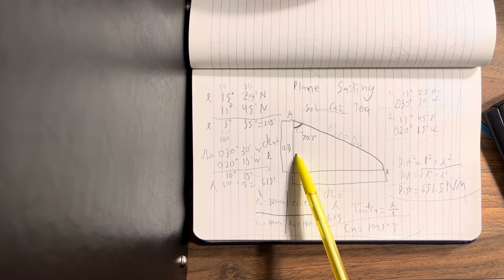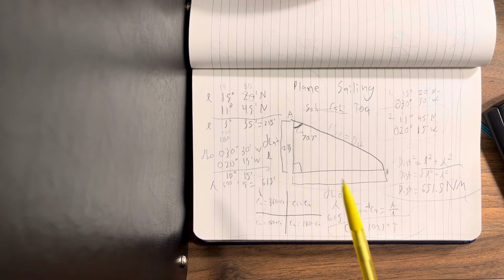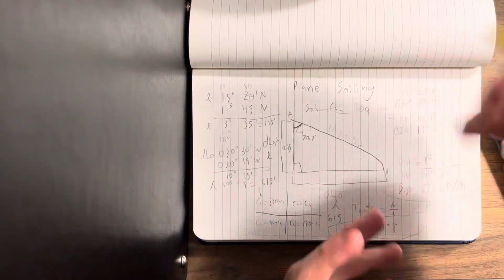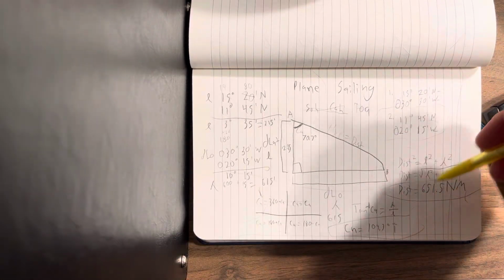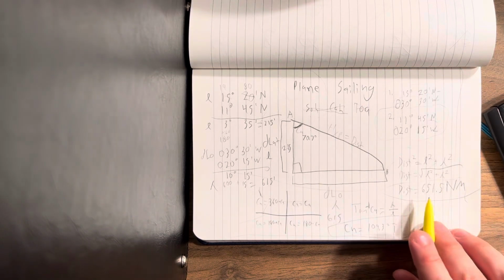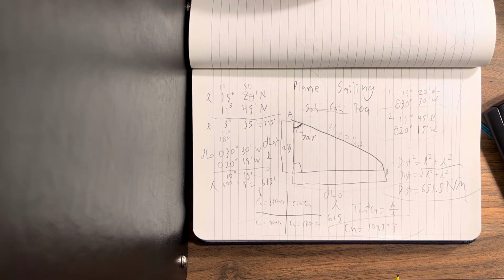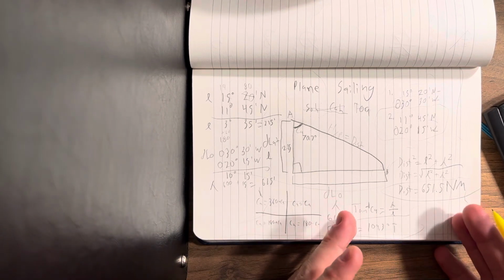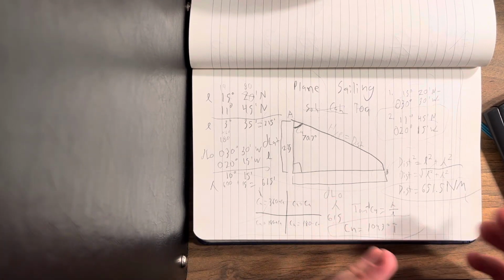So with the plain sailing, this is really the most simplistic, but in terms of effort, easiest, fastest way to find a course and distance. You can just take these two values, plug it through a little bit of math, and you can get the course and distance between them. But again, don't use this because this is not accurate within every latitude.